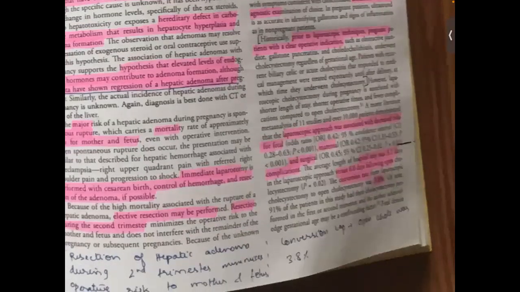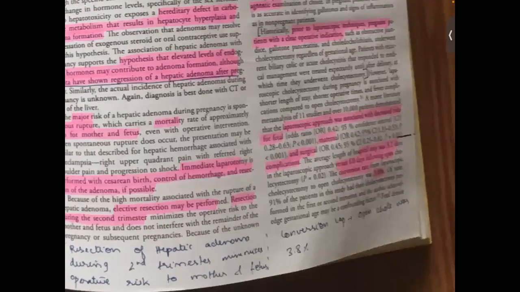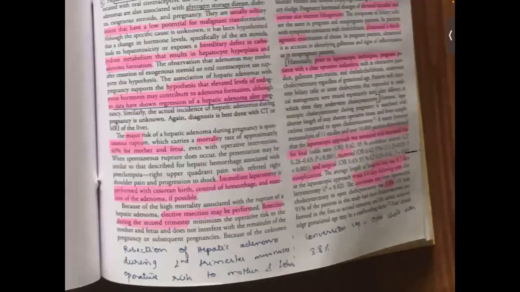But after the laparoscopic approach, there is decreased risk for fetus and mother, and also decreased surgical risk. For open cases, the hospital stay was 6 days. For laparoscopic cases, it is only 3.2 days. The conversion rate is 3.8%, which is a little bit high.